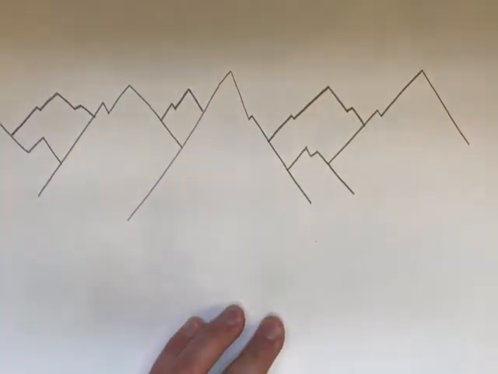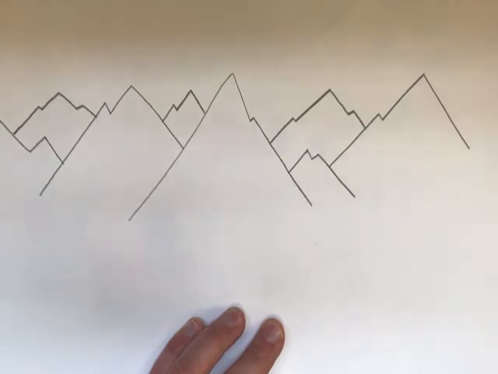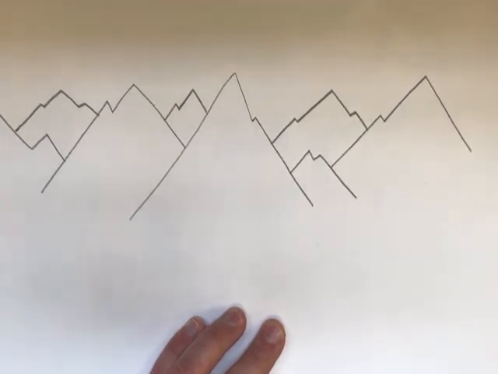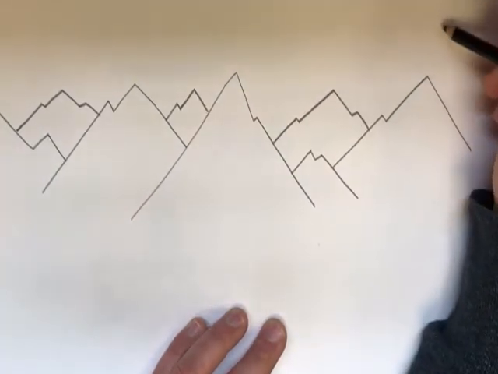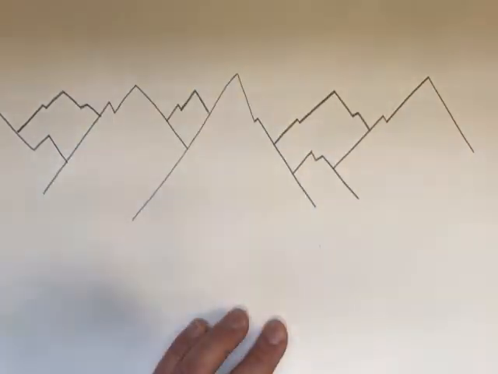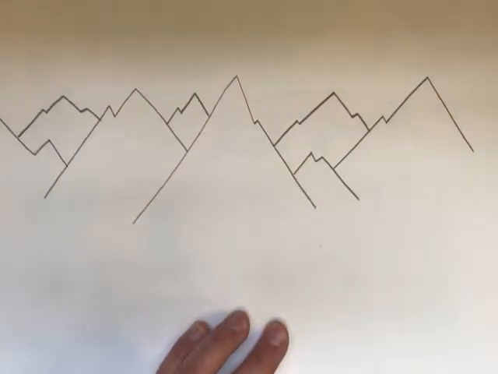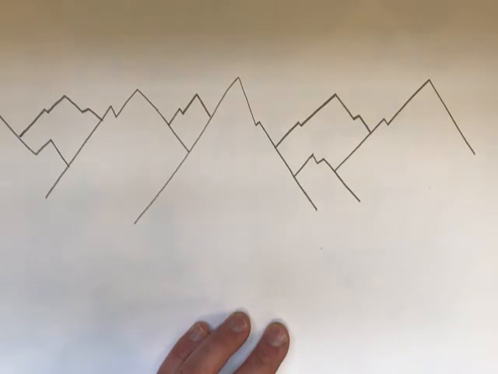And you can make your mountains as jagged or as smooth as you would like. It's your mountain range. But I want you to practice drawing these mountains in your notebook. Now, you can take it a step further. You can add a light source somewhere on your paper, and you can begin to shade in those mountains.